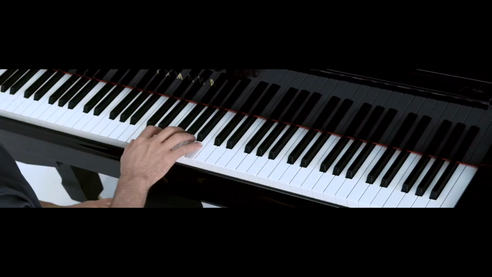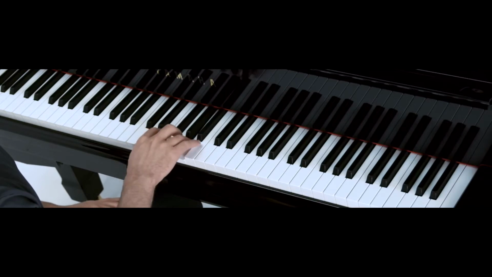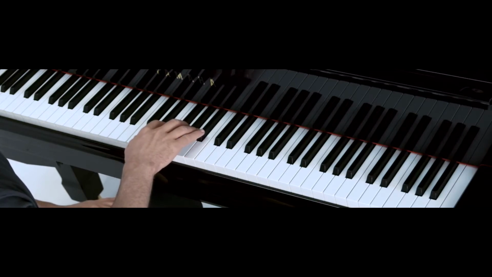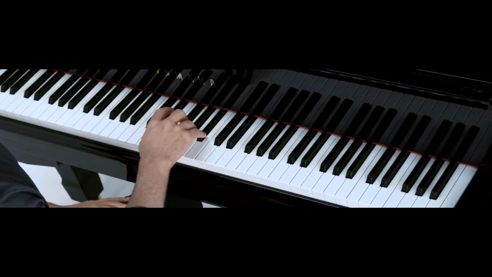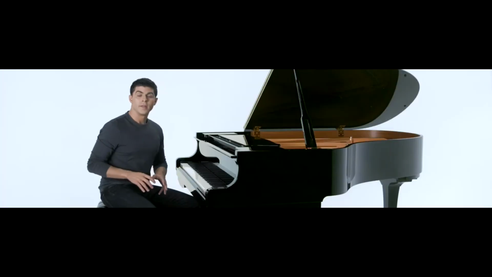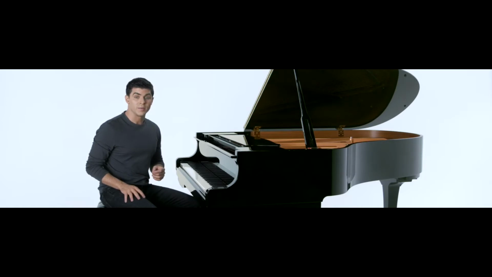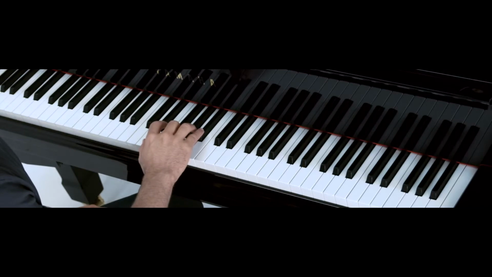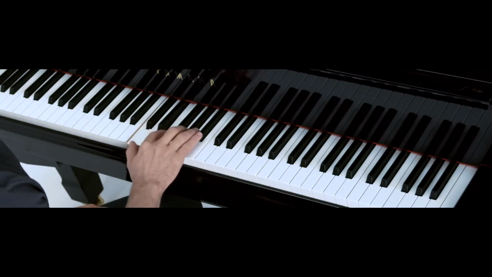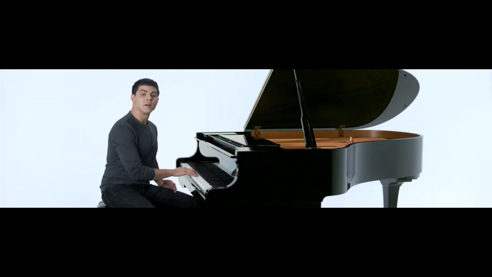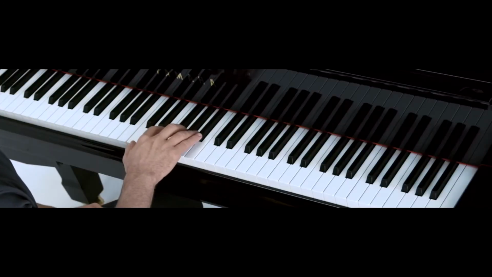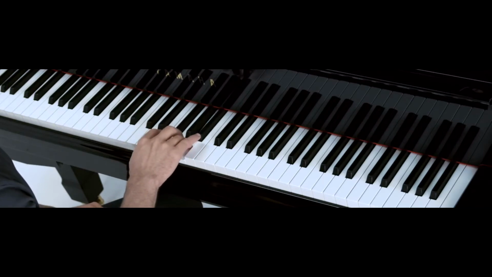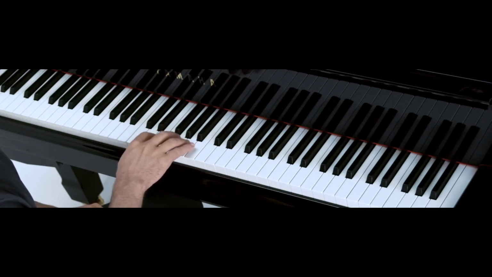Try it with me. 1, 2, 3. Again. The slur shows that the first three notes should be played connected, and the B flat should be released gently before playing the A. Try it again thinking about the slur. 1, 2, 3. Again.